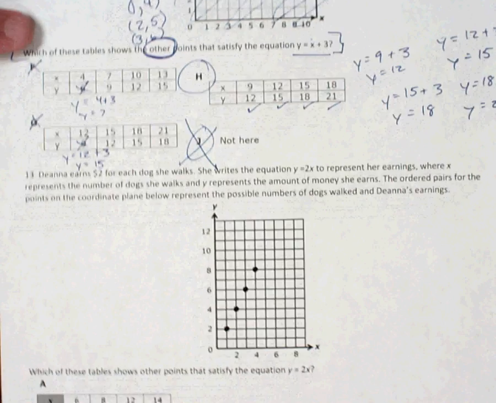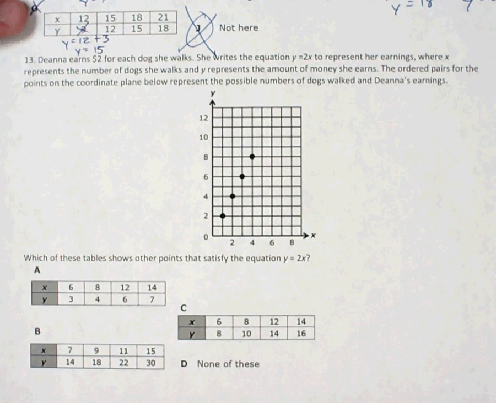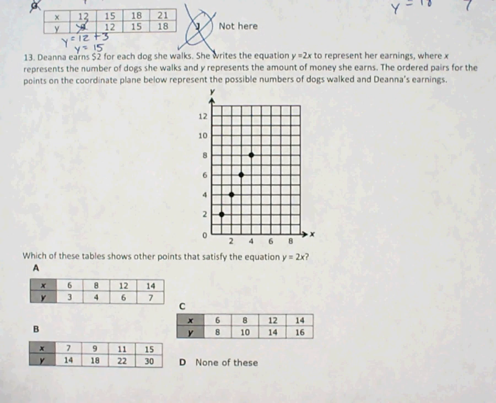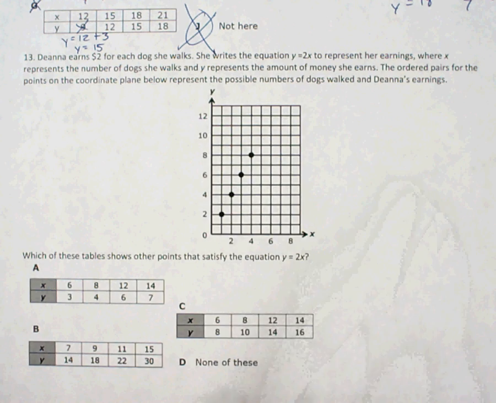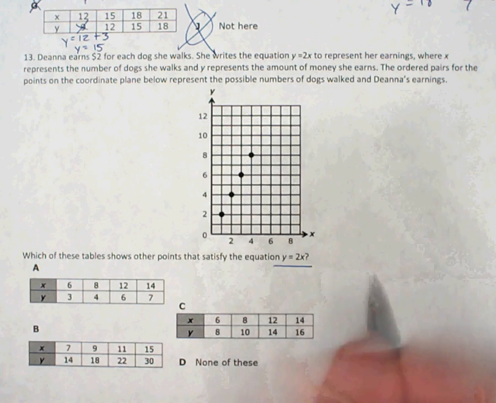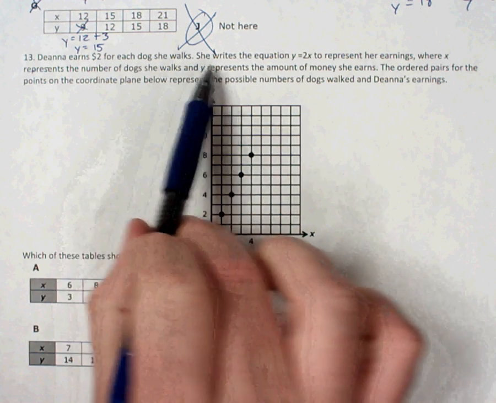All right, number 13 is a very similar problem. The difference is just we have a multiplication pattern instead of an addition pattern. And again, this goes back to something we were talking about earlier. We're given this big paragraph, but all we really need is the rule from it. Deanna earns $2 for each dog she walks.